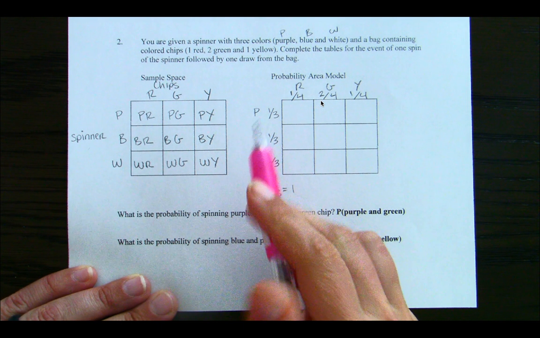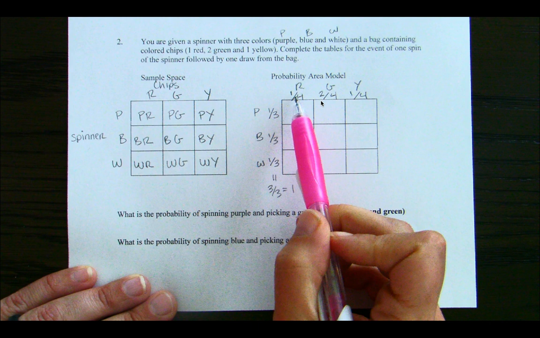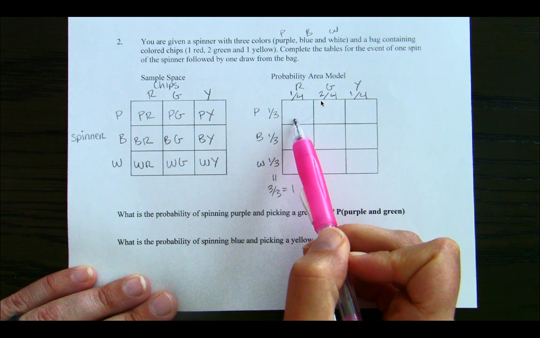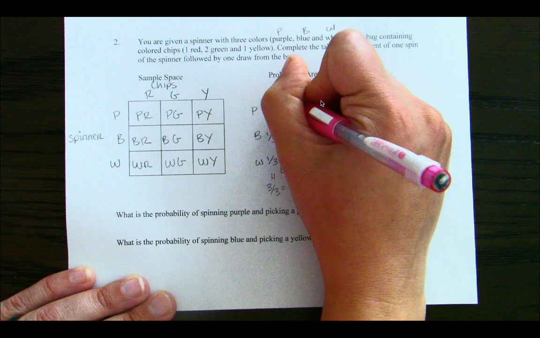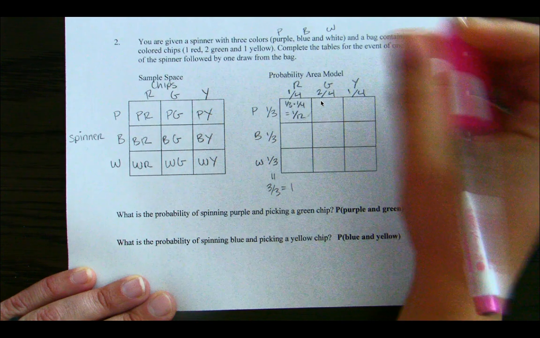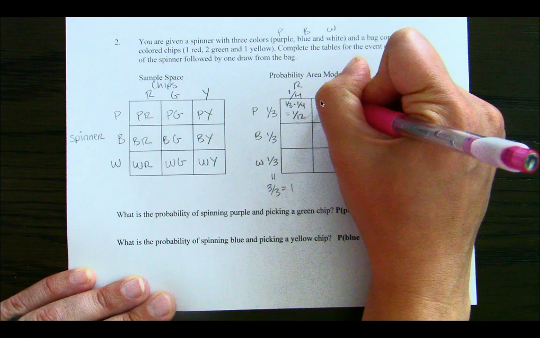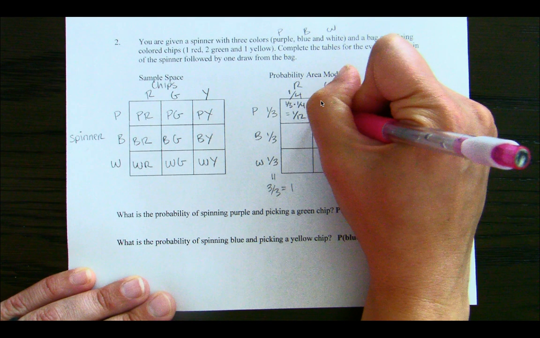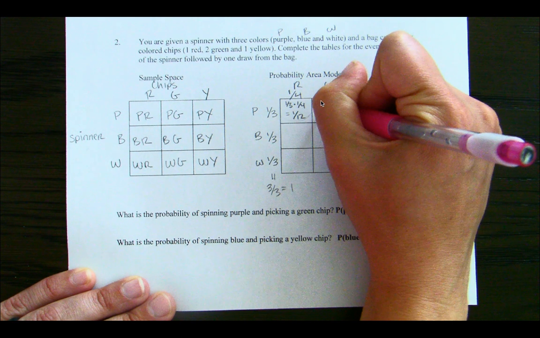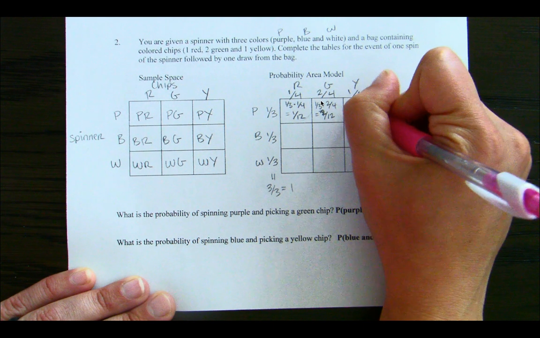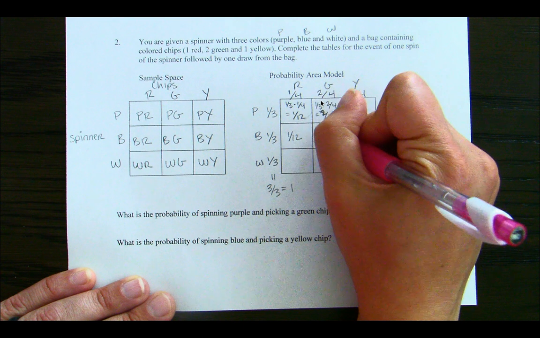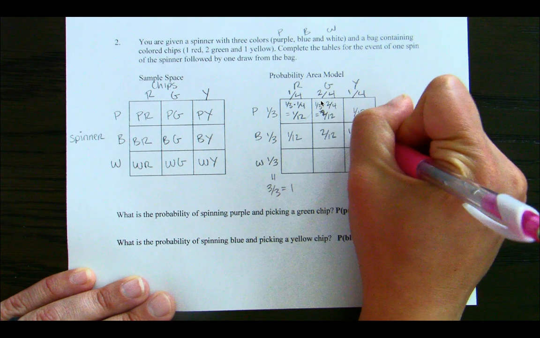Now I'm going to do what I did before, which is multiply this information to fill in each of these areas. I have 1/3 times 1/4, which gets me 1/12. I have 1/3 times 2/4, which gets me 2/12. I'm going to continue this process, so 1/3 times 1/4 is 1/12, and so on.